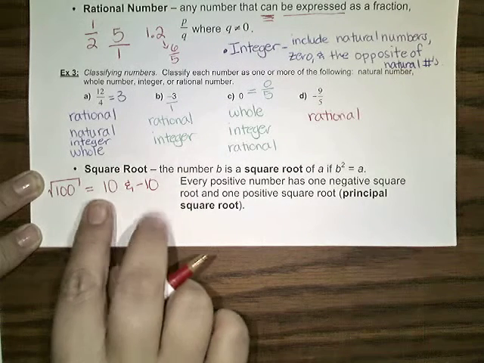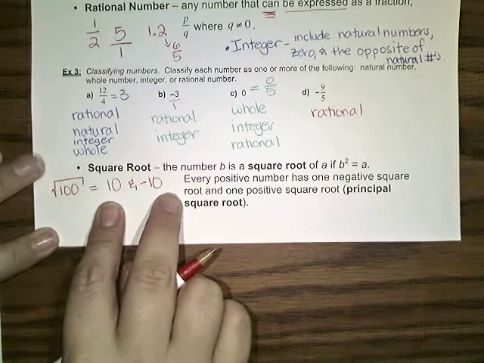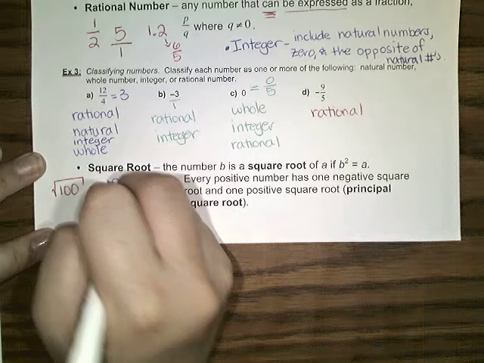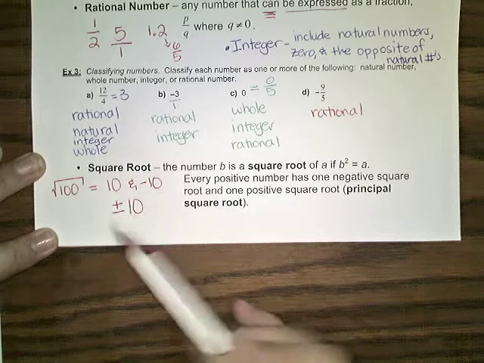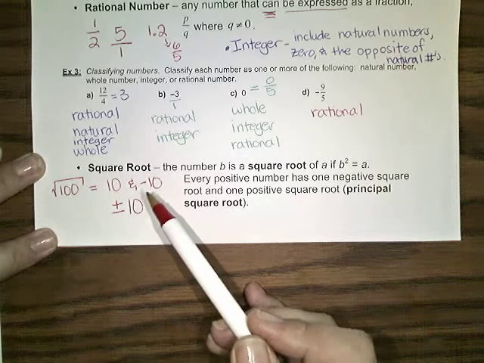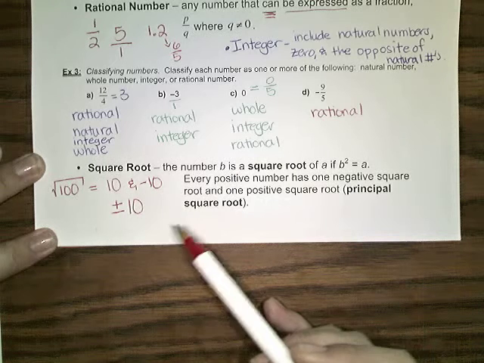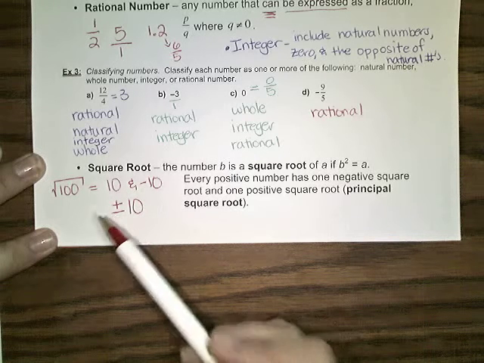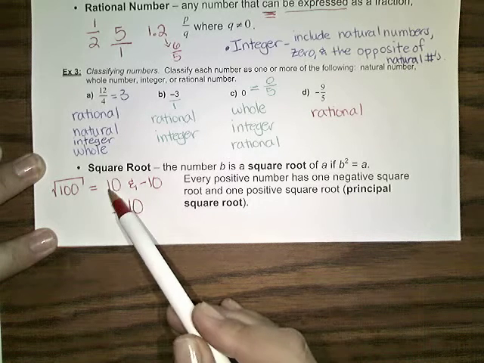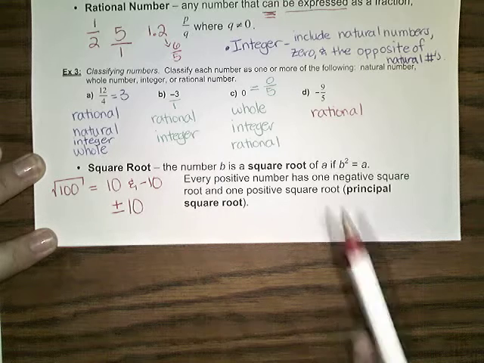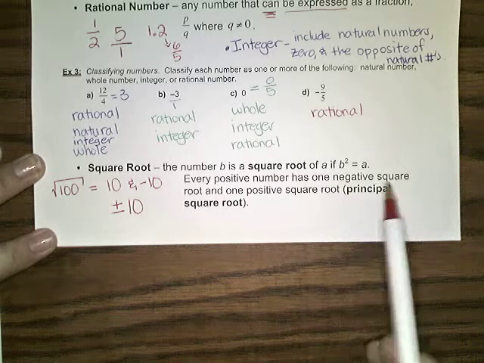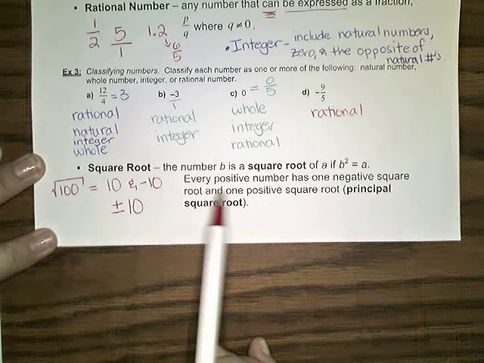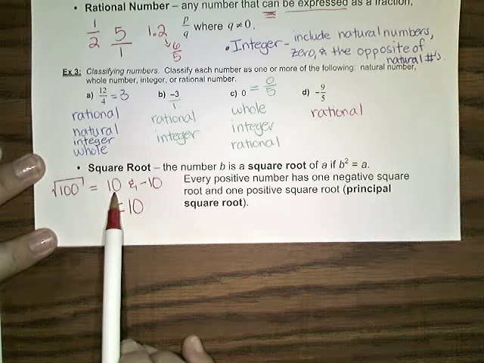And instead of saying positive 10 and negative 10, we can use a fancy symbol. This says plus or minus 10. You'll see this a lot in Math 1105. Something good to have the idea of. In my math lab, it does insist that you write them separately, 10, comma, negative 10. So it says every positive number has one negative square root, negative 10, and one positive square root, positive 10.